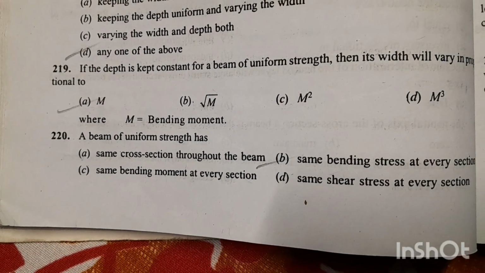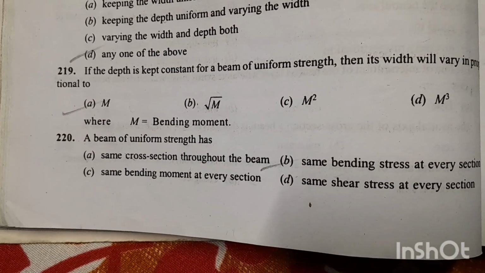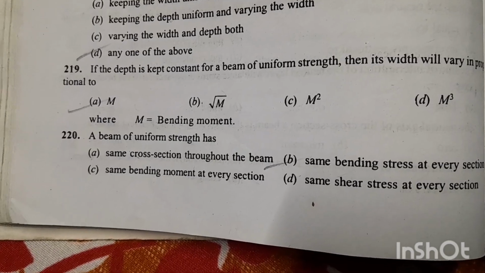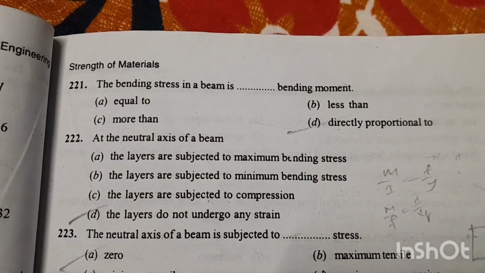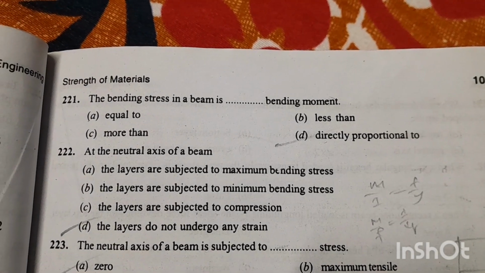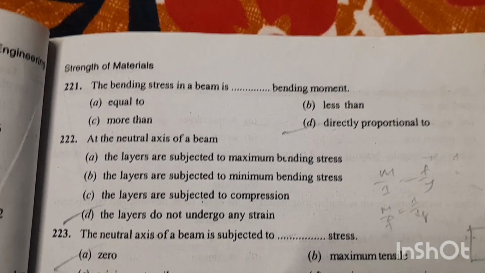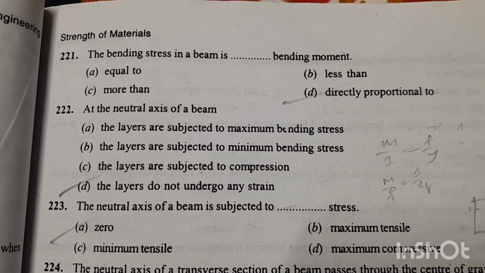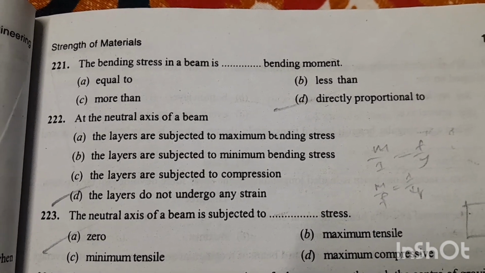Next question 220. A beam of uniform strength has, option B is the right answer, the same bending stress at every section. Next question 221. The bending stress in a beam is, option D is the right answer, directly proportional to the bending moment. Next question 222. At the neutral axis of a beam, option D is the right answer. The layers do not undergo any strain.